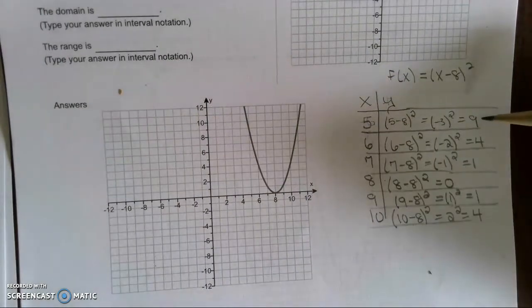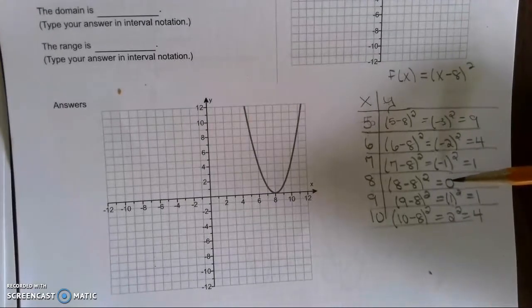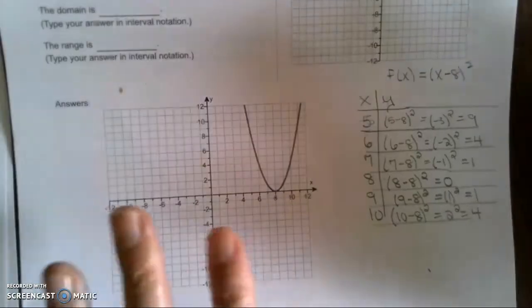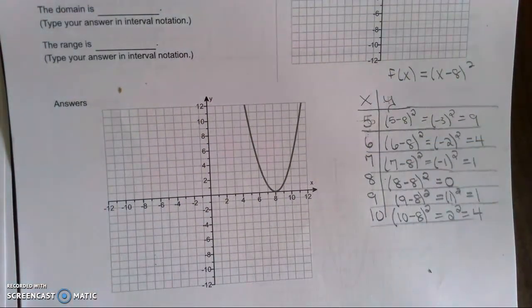Okay, so these are the values I got. (5, 9), (6, 4), (7, 1), (8, 0), which is going to be my vertex, (9, 1), and (10, 4). Okay, so what I'm going to do now is I'm going to go ahead and plot it on my graph. This is actually the answer, but I'm going to go ahead and plot it on here. So again, I'm going to pause the video and plot these points on the graph. So I want you to do the same thing.